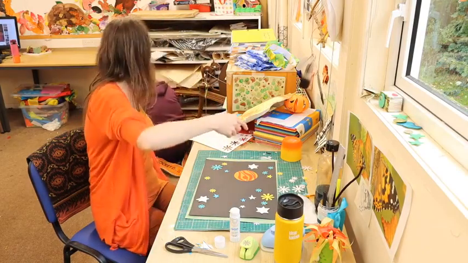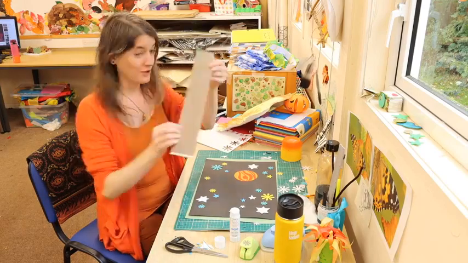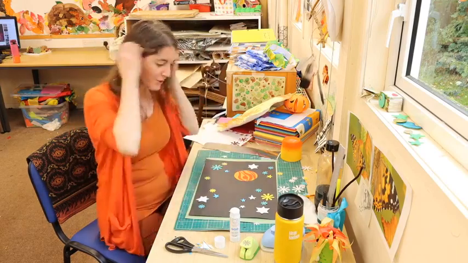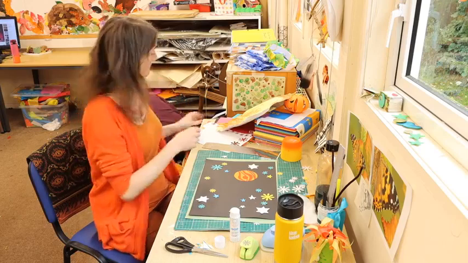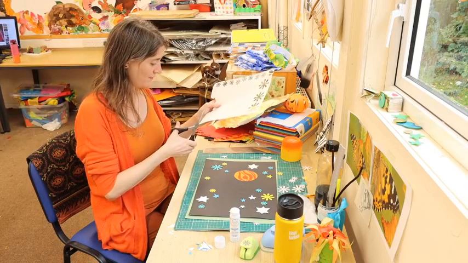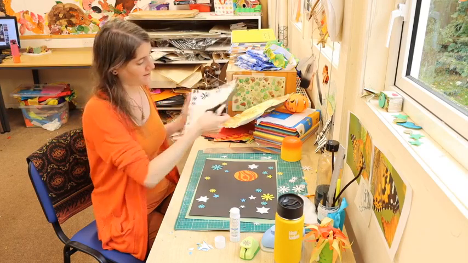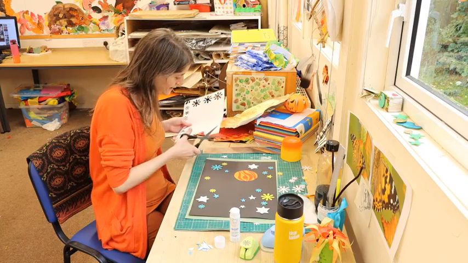Otherwise it looks too Christmassy. We've got some shiny mirror card here too. So we're going to use a triangle at the front for our satellite dish.